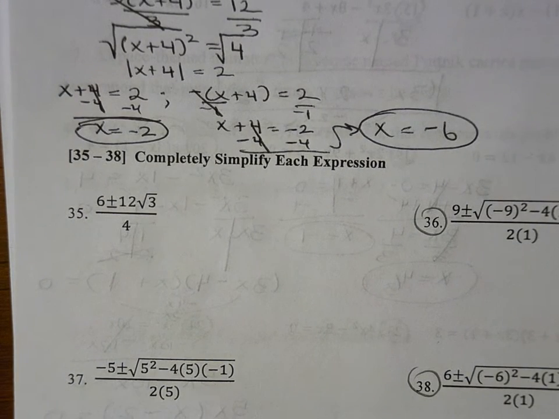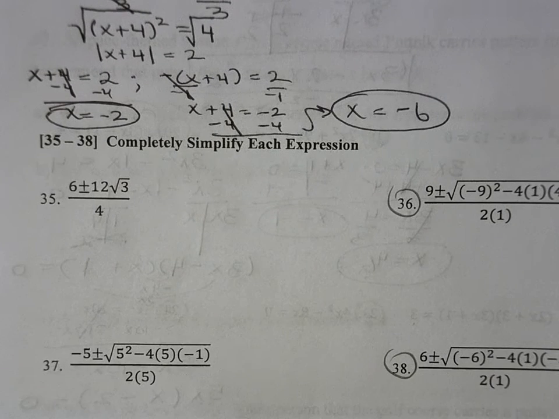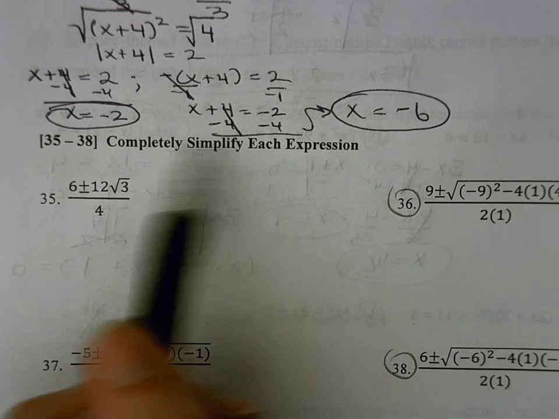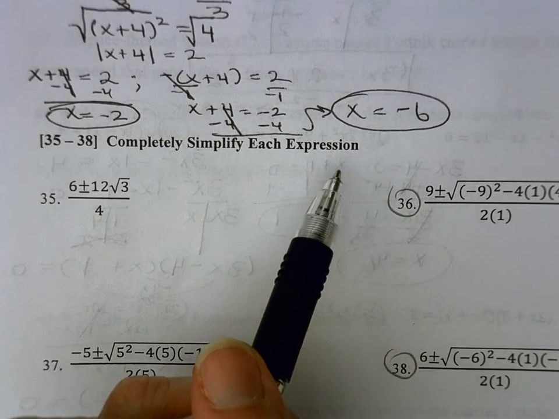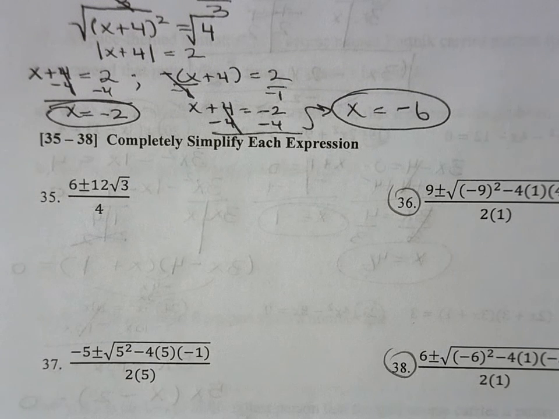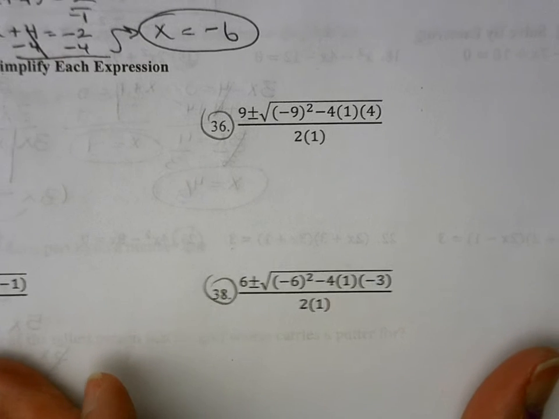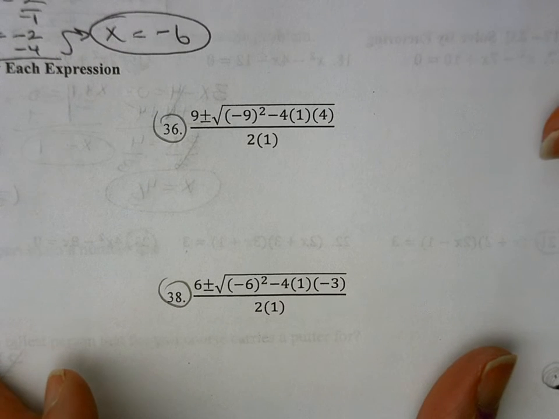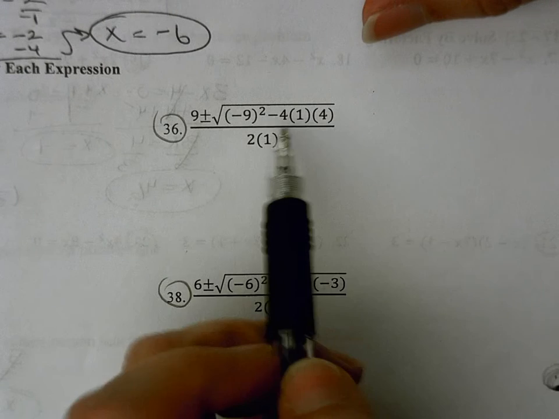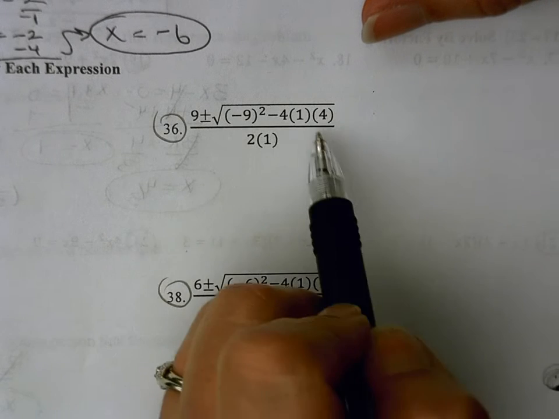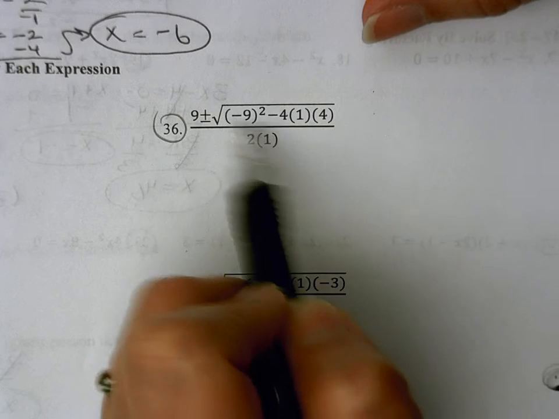Okay, and for the last group here, let's take a look at simplifying. So this is front-loading quadratic formula and how we simplified using quadratic formula. So kind of a little bit of a review from last year. So let's take a look at number 36. So because of order of operations, we always want to do it inside our grouping. So inside our grouping is our square root.